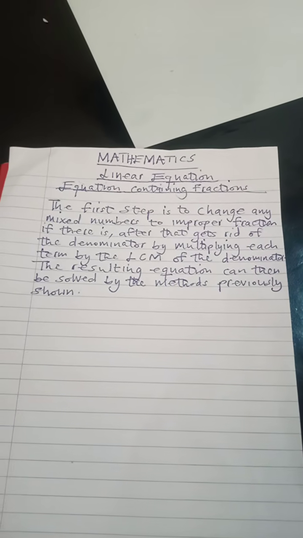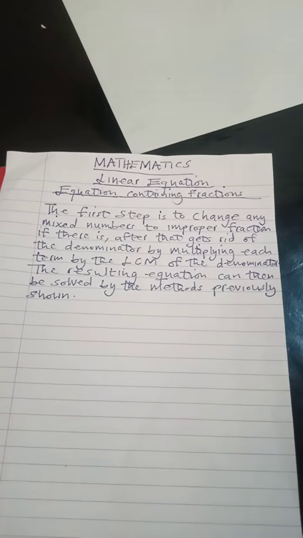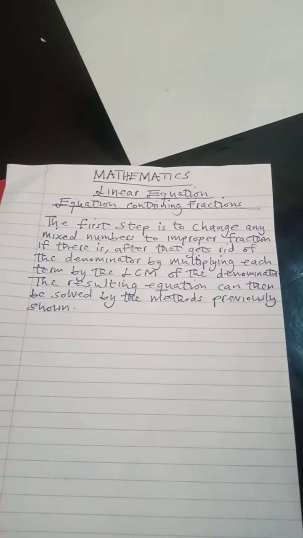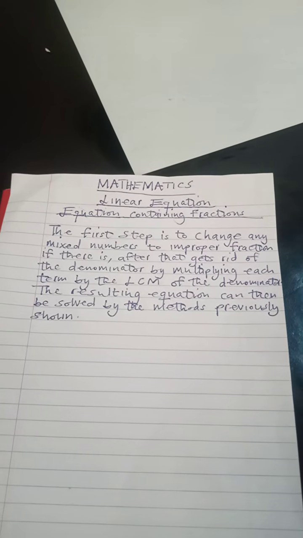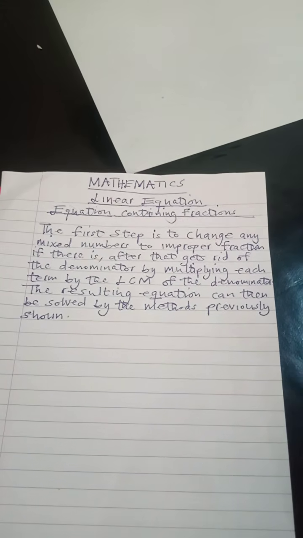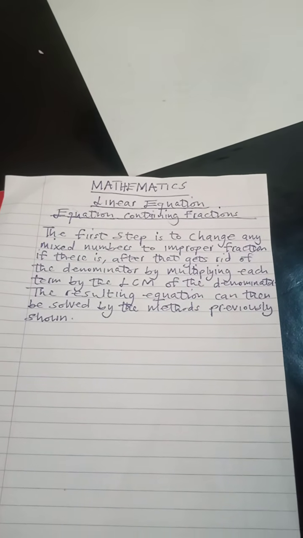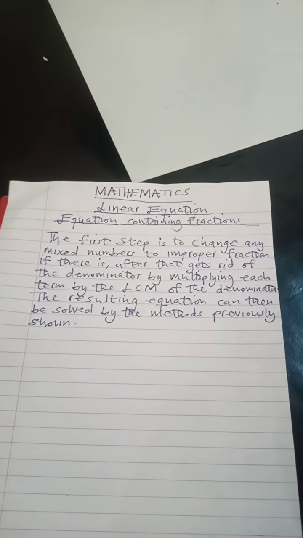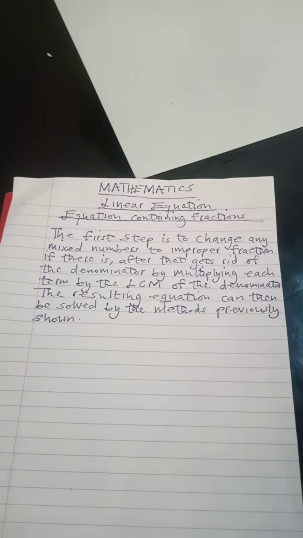Okay, so for you to solve linear equation, the one which contains fractions, the first step for you to do is to change any mixed numbers to improper fraction, if there is. So if the question contains mixed fraction, you're supposed to change it to improper fraction. I hope by now we know how to change mixed numbers to improper fraction. Let me give one example about how we can change mixed fraction to improper fraction.